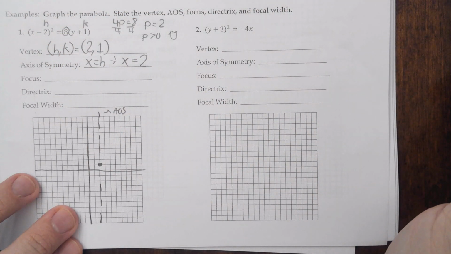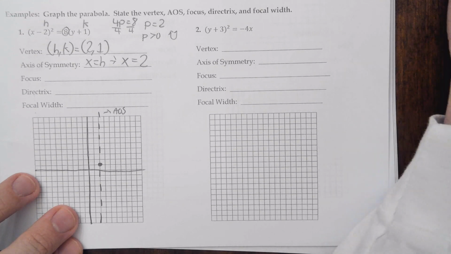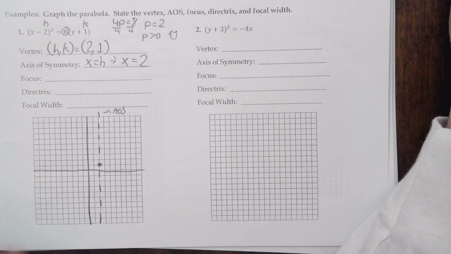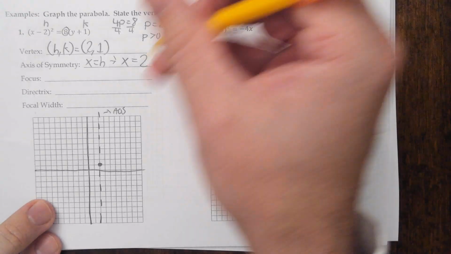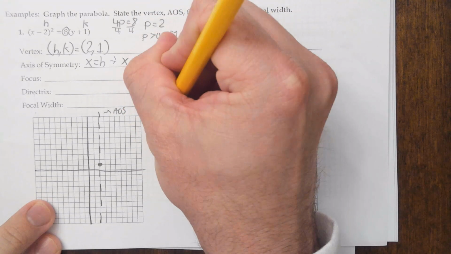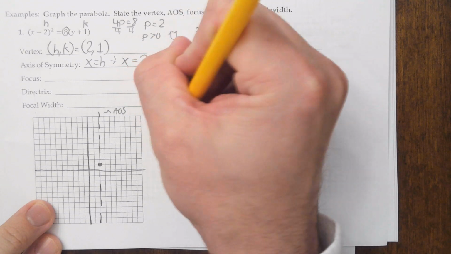Now, my focus is the distance p from the vertex. Since this parabola is opening up, the focus is going to be somewhere in there.